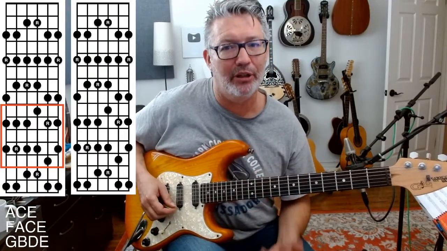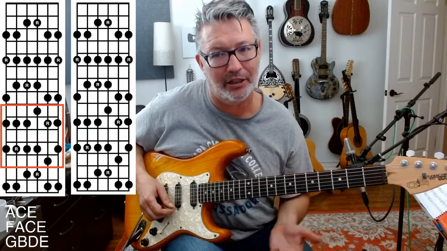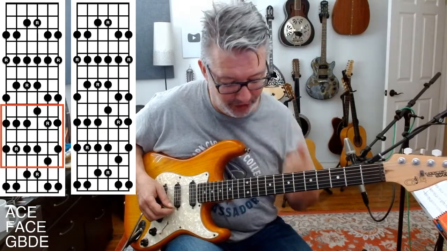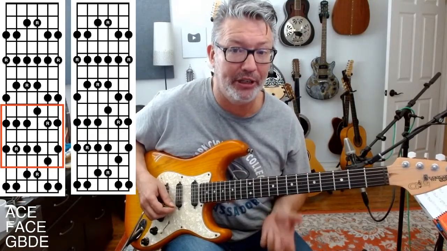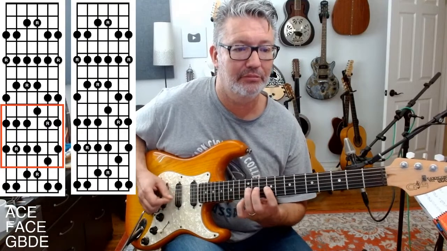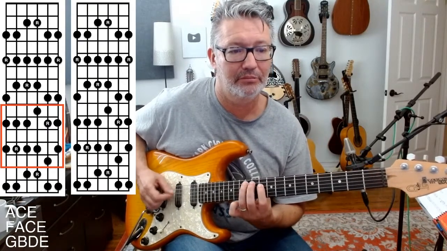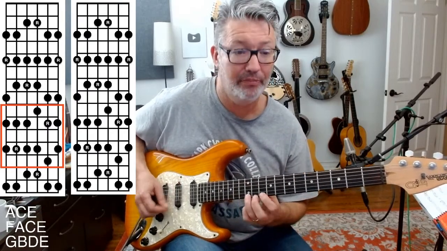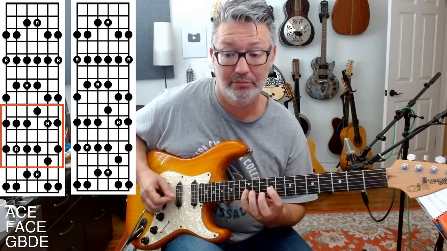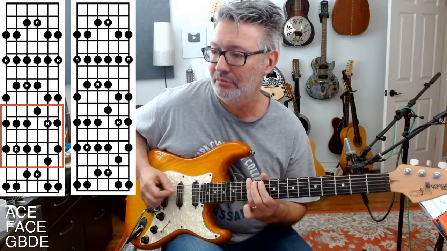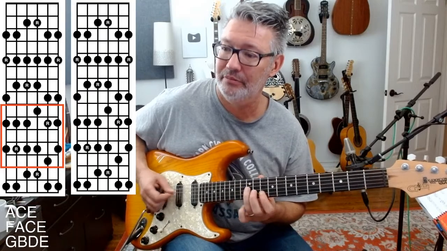And if you want to get really familiar with, in this case, pentatonic number 3, again, my name, you can do patterns like that. It will help you get familiar. Groups of 3. Groups of 4. Groups of 5.